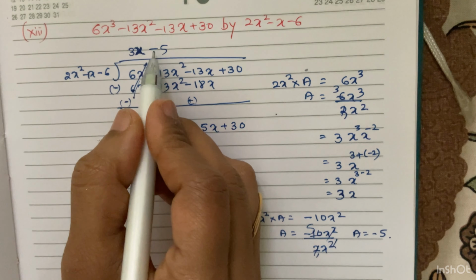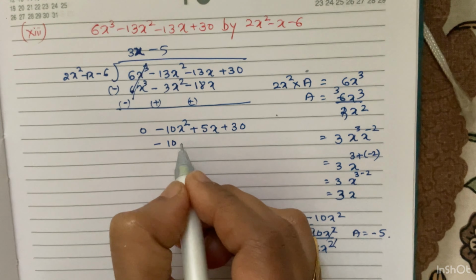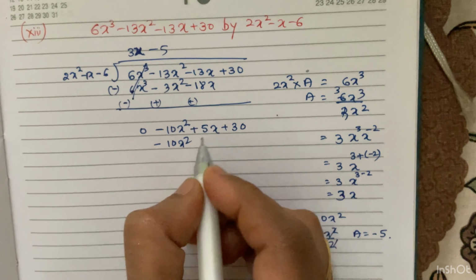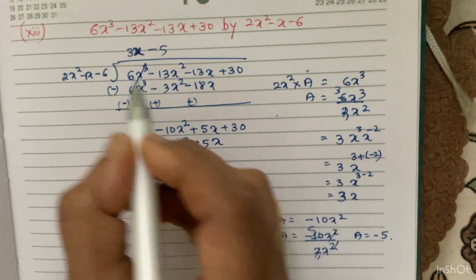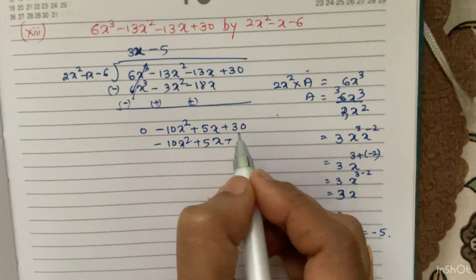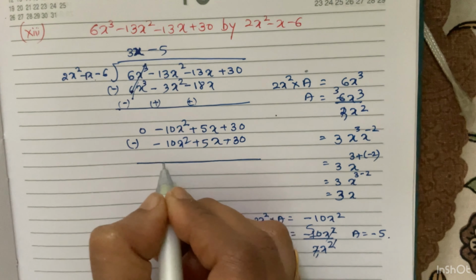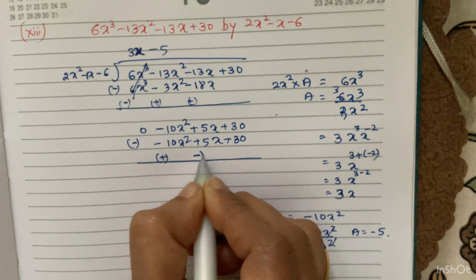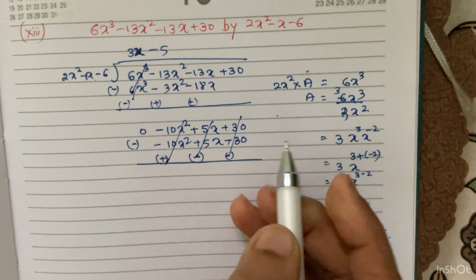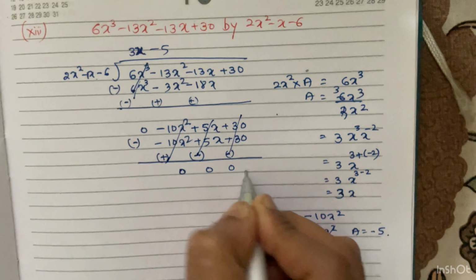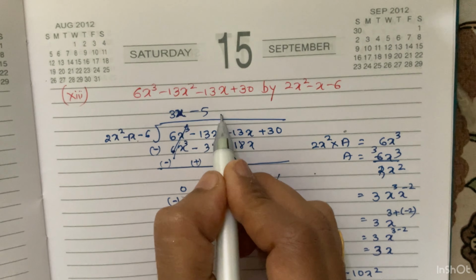Now see here, 5 twos are 10, minus times plus, and here it is x². Minus minus plus, 5 into 1, 5, and here it is x. Now minus minus plus, 5 sixes are 30. Now we need to do subtraction. In the subtraction, the second polynomial's term signs get changed. Now see here, unlike signs, so everything cancels here, and the remainder we get here is 0. We are done with the subtraction. So we found the answer 3x minus 5 here.